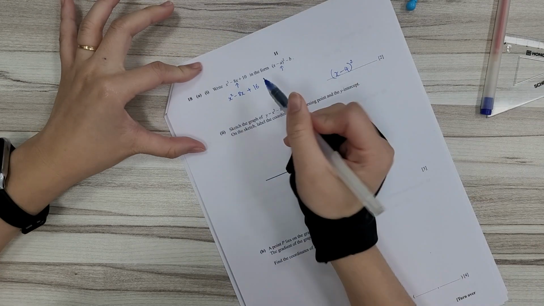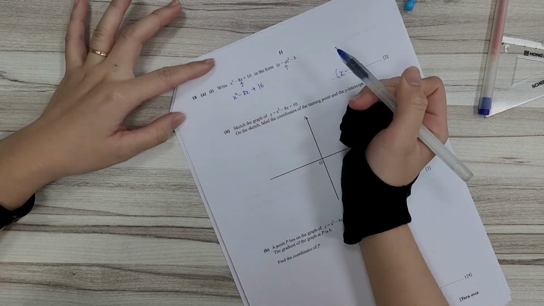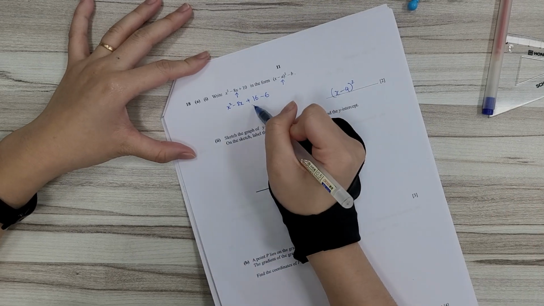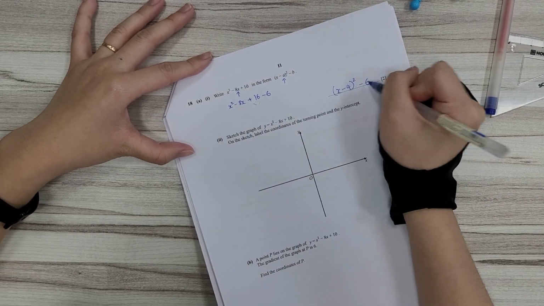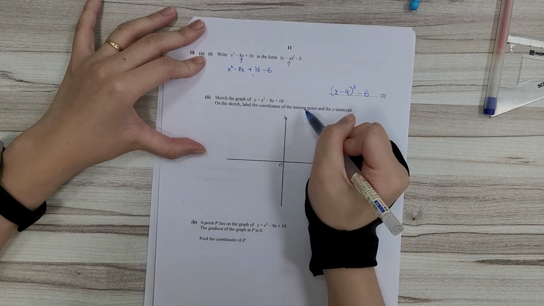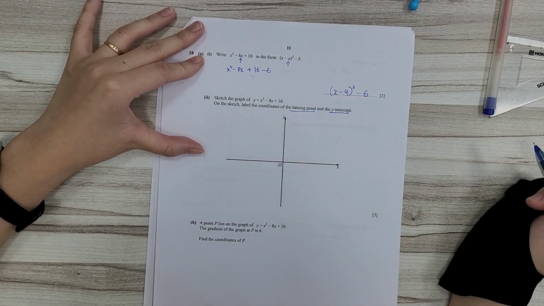Alright, we got to plot 16, but we just have 10, so minus 6 instead, so that we get back to 10 there. So minus 6. Okay, sketch the graph with one turning point and y-intercept.